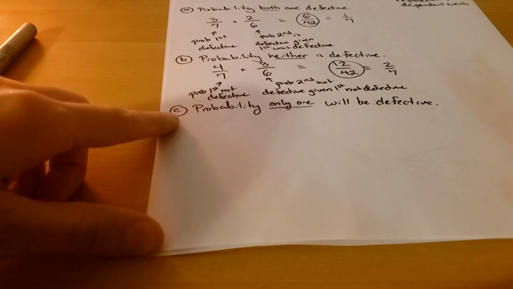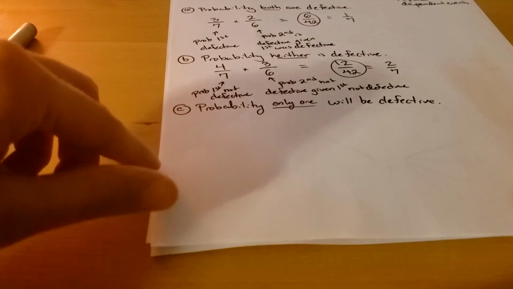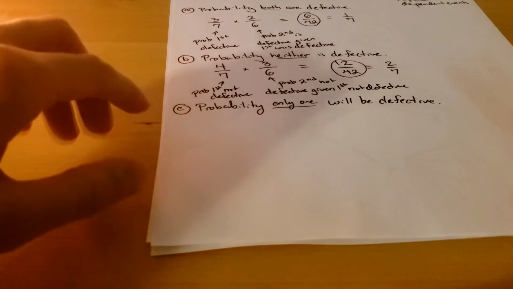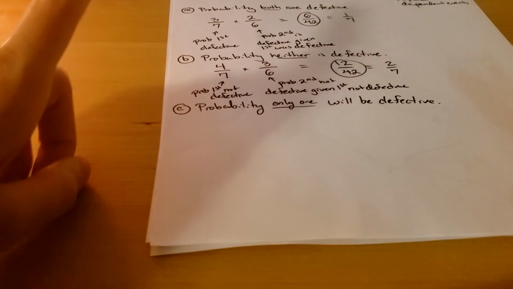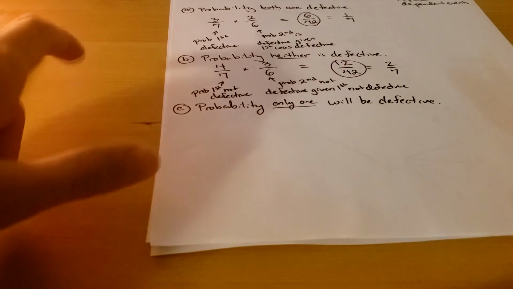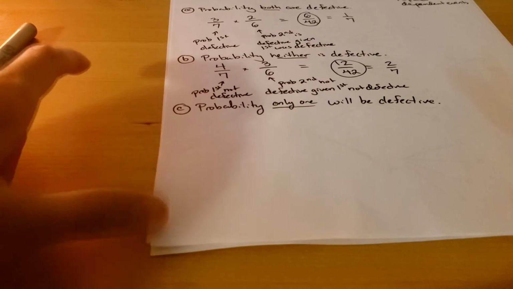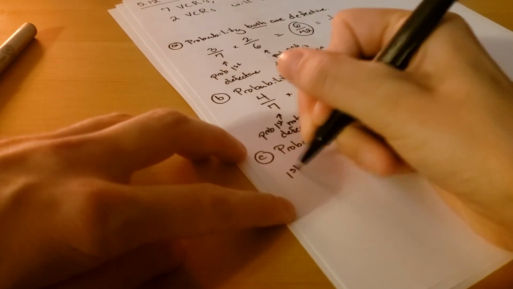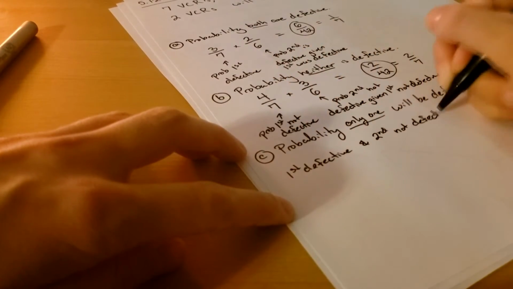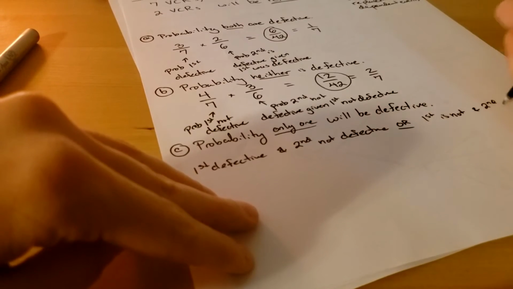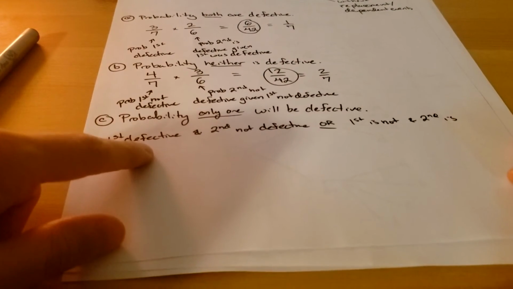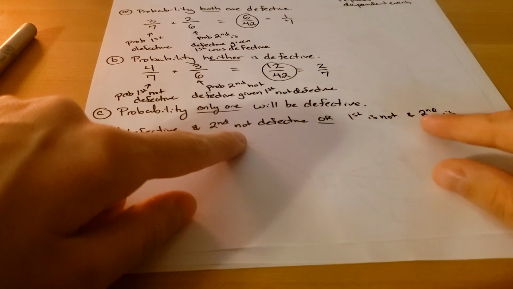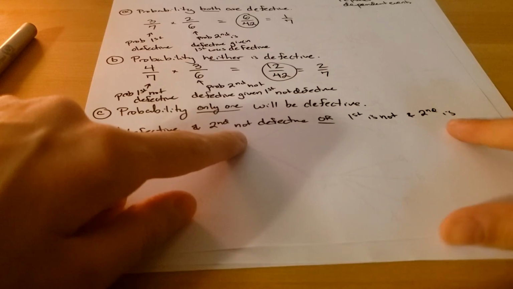We're looking for the probability that only one of them will be defective. If we think of this as renting one and then renting another, it's a little bit easier to see. So the 2 ways that we could get only one movie that's defective is the first one could be defective and the second isn't, or the first one is not defective and the second one is.